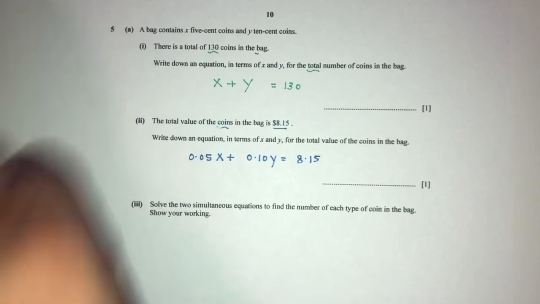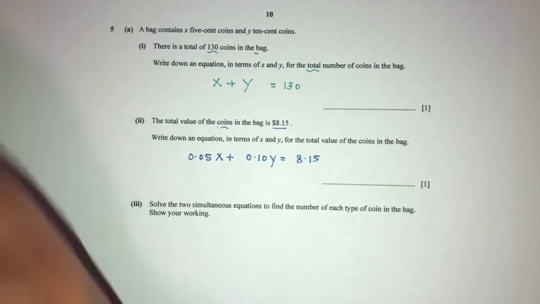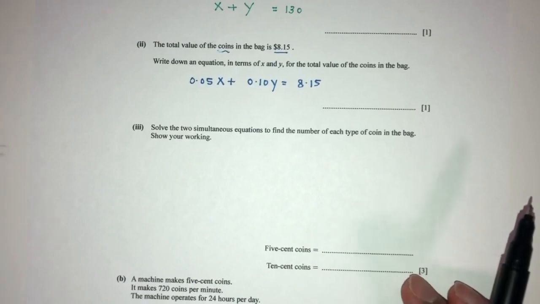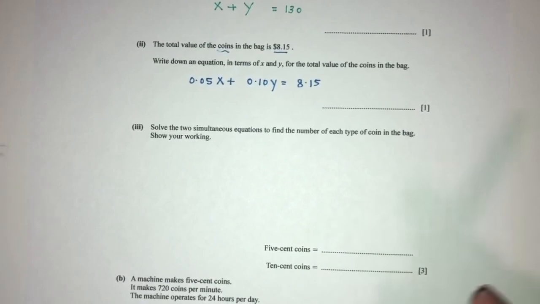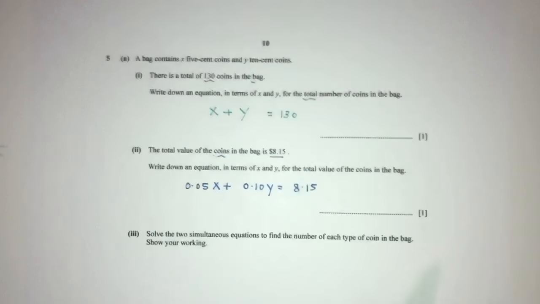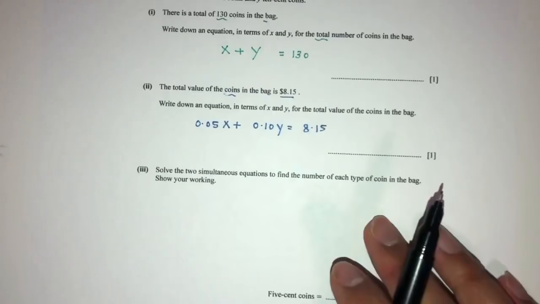That makes sense. That will be the second equation. Now we have to solve these two to find the number of 5-cent coins and 10-cent coins. So we have to find the x and y by solving these two equations, right?